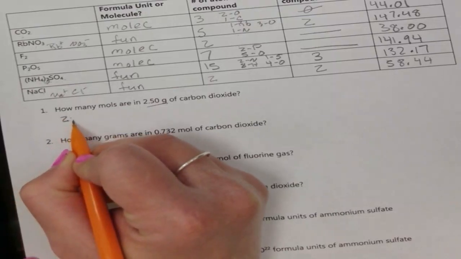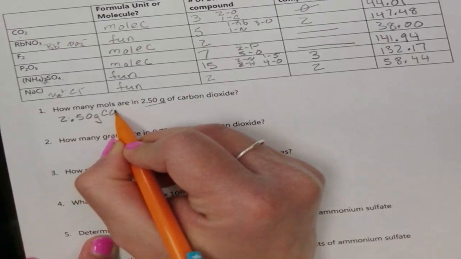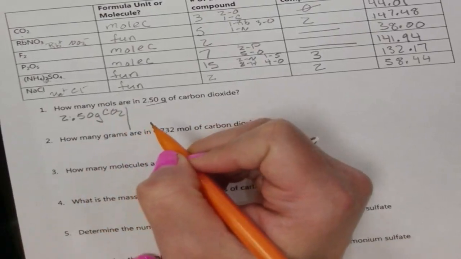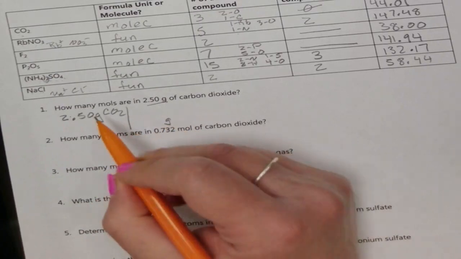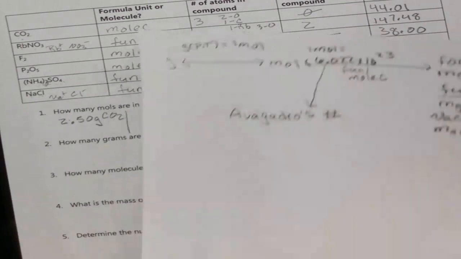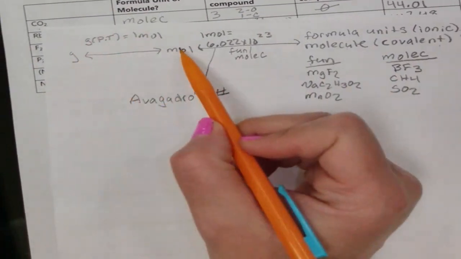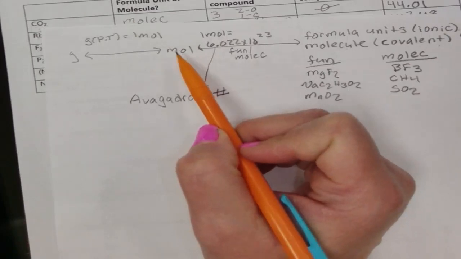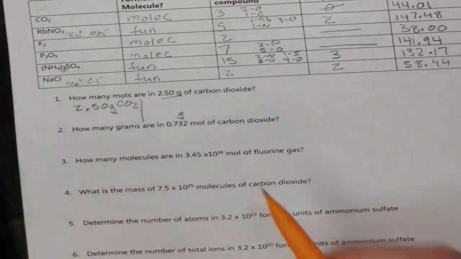So I have 2.50 grams of carbon dioxide. Now let's review. The unit on top goes on bottom. So if gram is on top, it goes on bottom. Now, where can I go in my flow chart? The only place the gram can go is to the mole, where 1 mole is the mass from the periodic table.